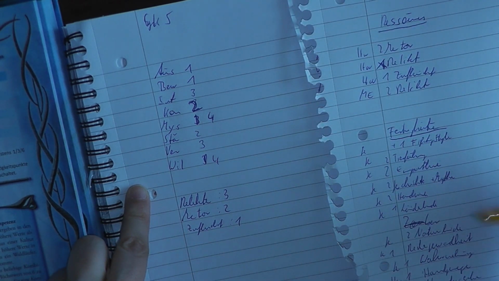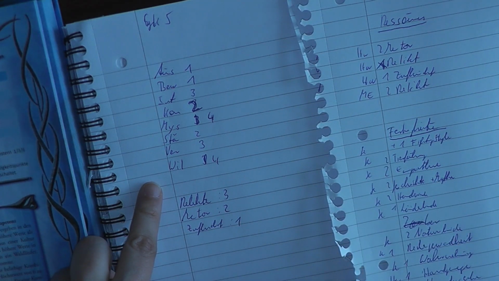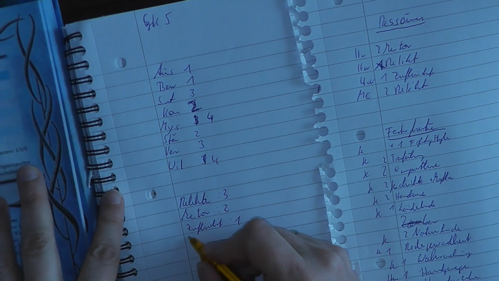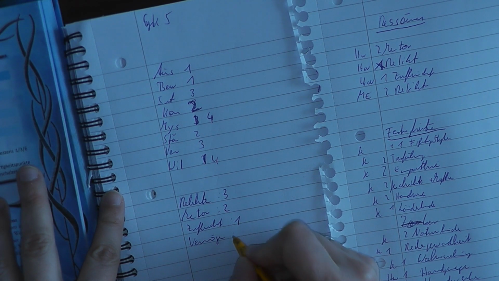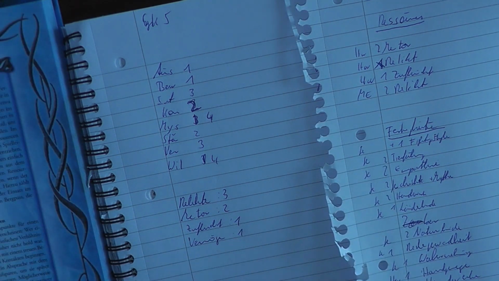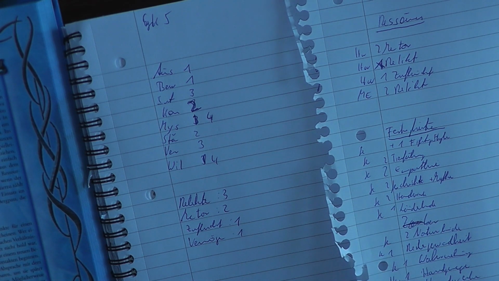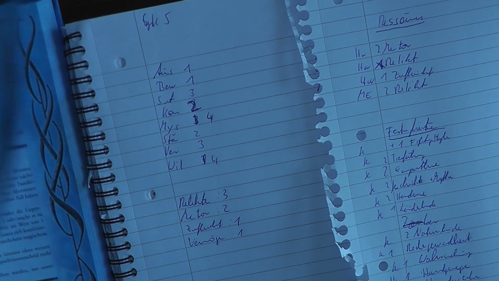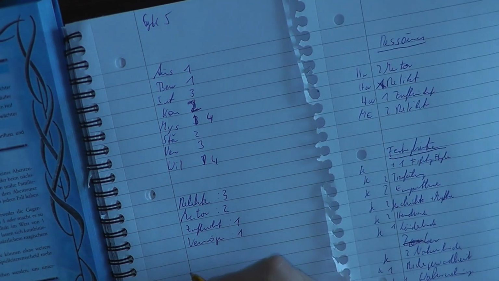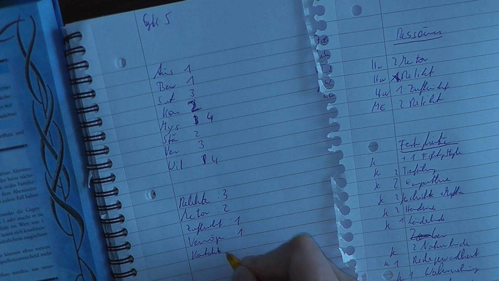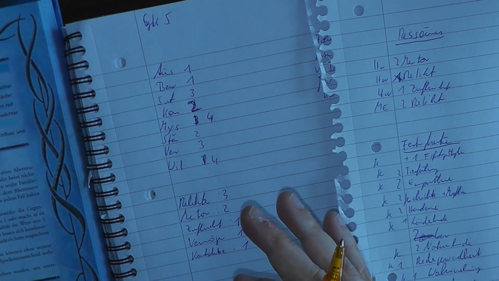So now we have 2 more points that we can choose. So we're going to take money, 1, and I have to say that I don't really like this resource thing very much. And we're going to go for contacts. It just means that we know some people.